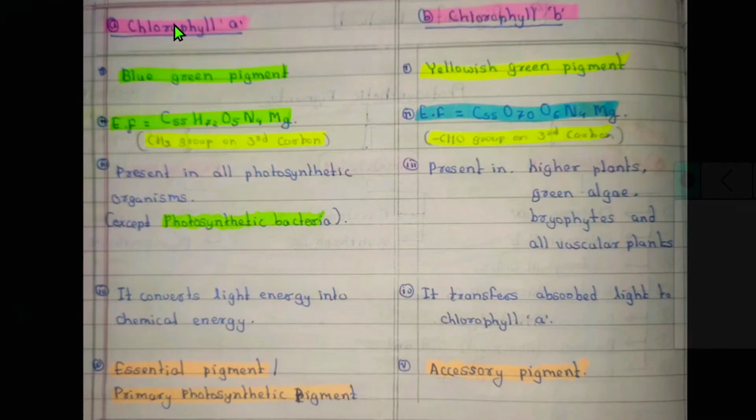Distinguish between chlorophyll A and chlorophyll B. We'll see here the empirical formula of chlorophyll A and the empirical formula of chlorophyll B. The difference is here 72 hydrogen and here 70 hydrogen, not oxygen, hydrogen. And on the third carbon of chlorophyll A, the CH3 group, means methyl group, is present, and here the aldehyde group is present on the third carbon.